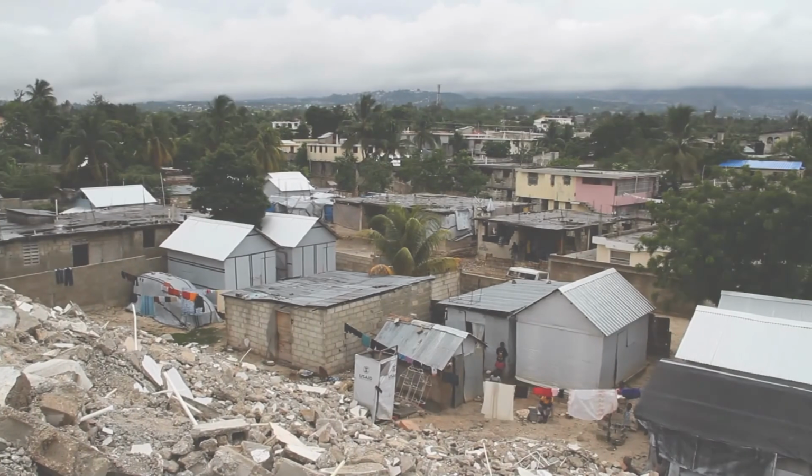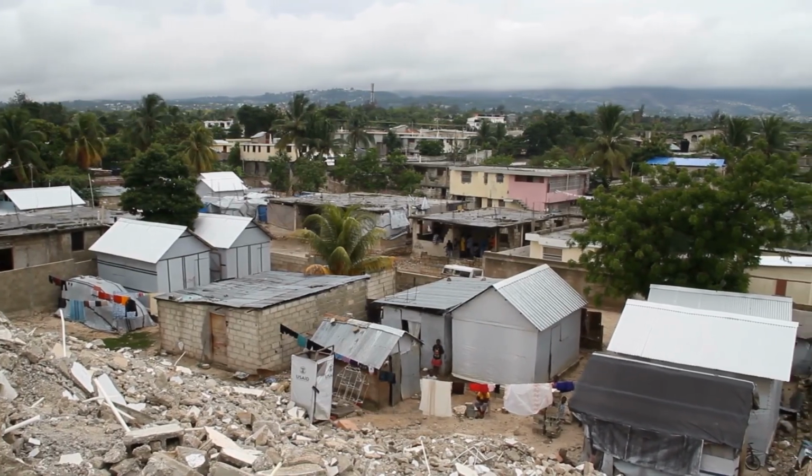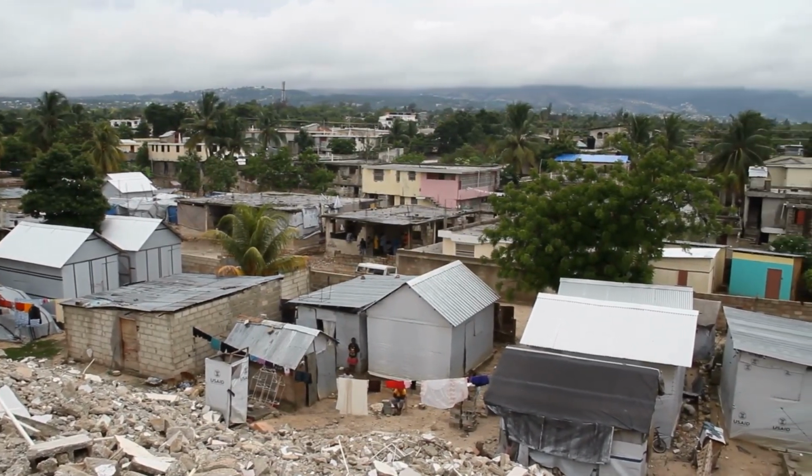So there you go. Every earthquake really is completely unique, and now hopefully you understand why.